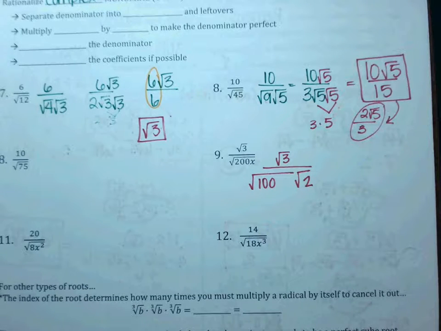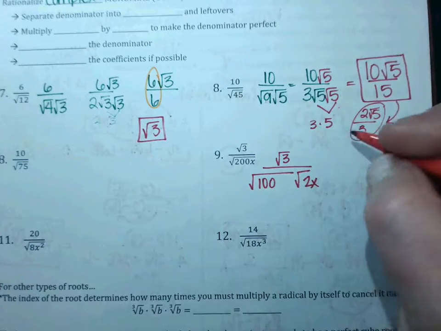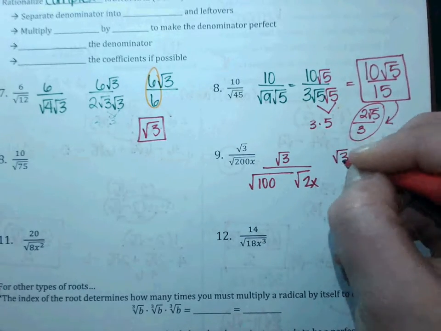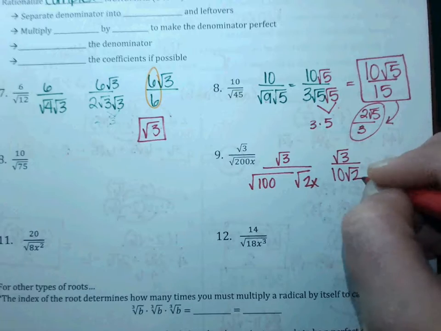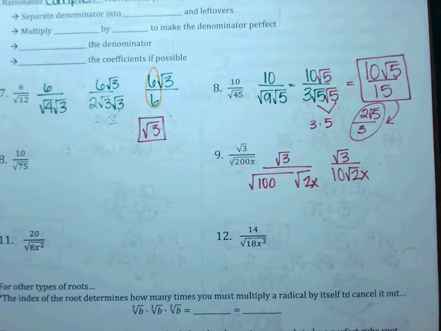Okay, where does my x go? In the front or the back? Perfect or leftovers? Leftovers. Now, why is it left over? It can only come forward if it's in a pair, right? Okay, so from there, the square root of 100 is just a 10. Root 2x.